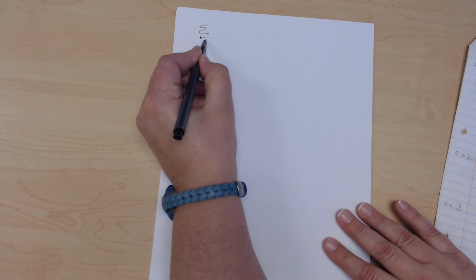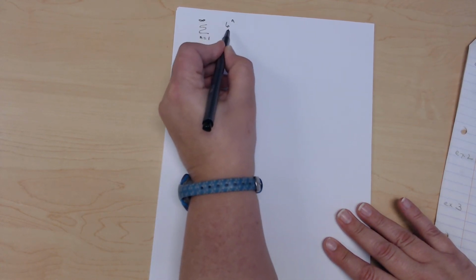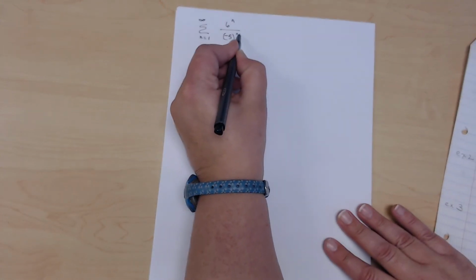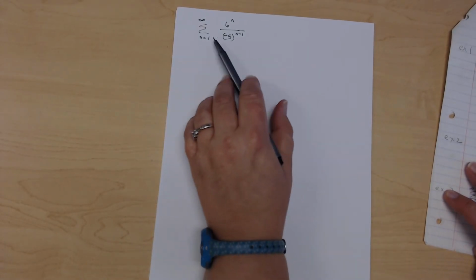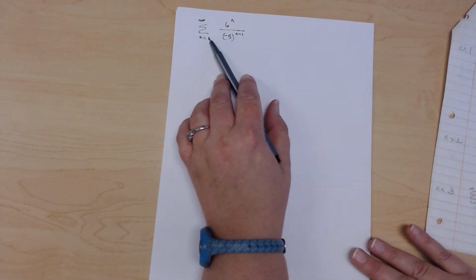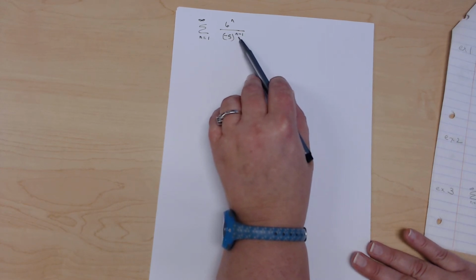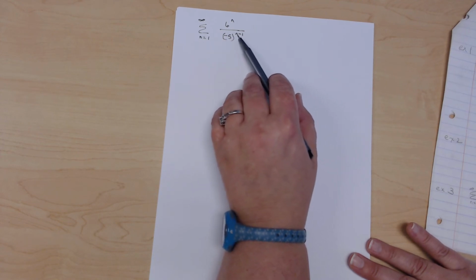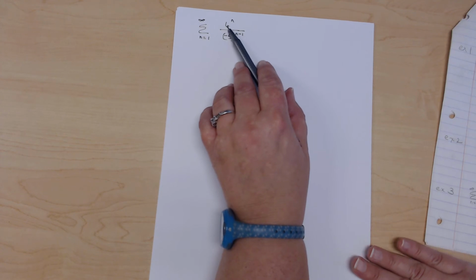Summation n equals 1 to infinity, 6 to the n over -5 to the n minus 1. Okay, so we're starting at 1, which means if we think it's geometric, and when your variable is an exponent, you're thinking geometric. We need it to be n minus 1. So this one, this time this is beautiful. This we need to change.